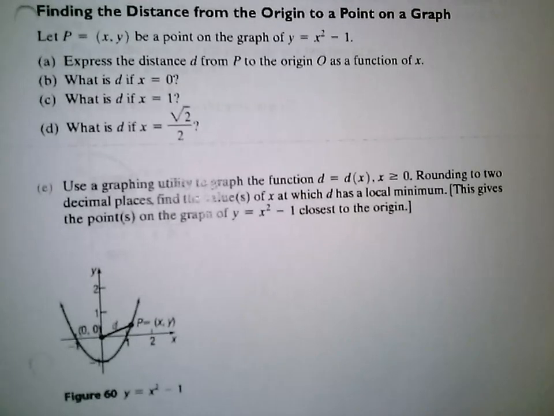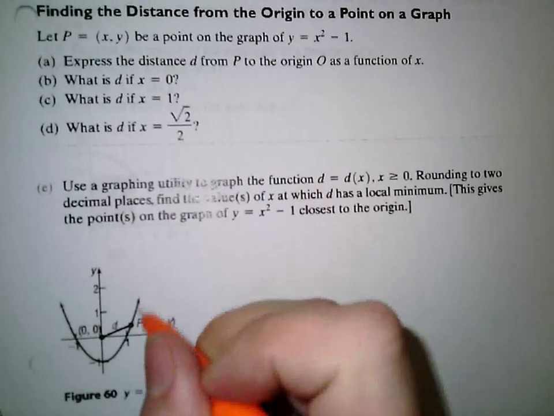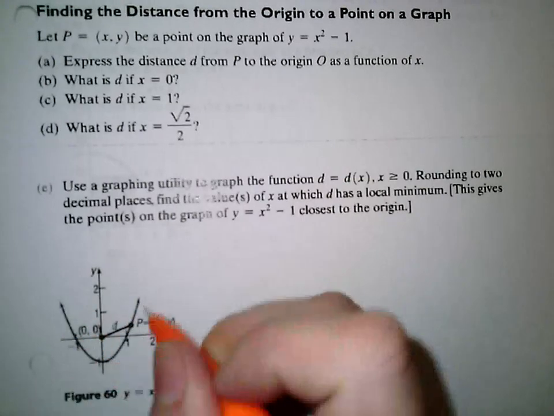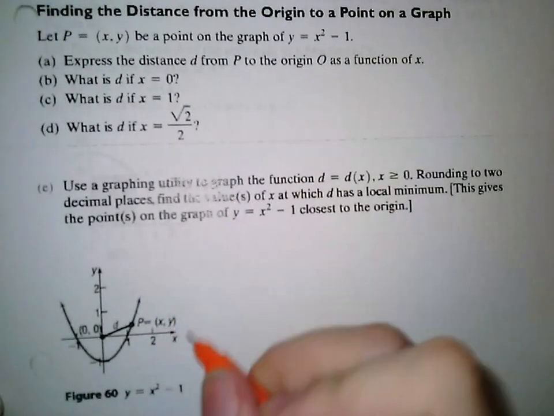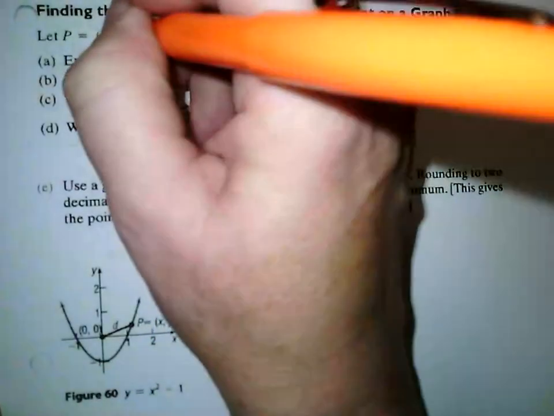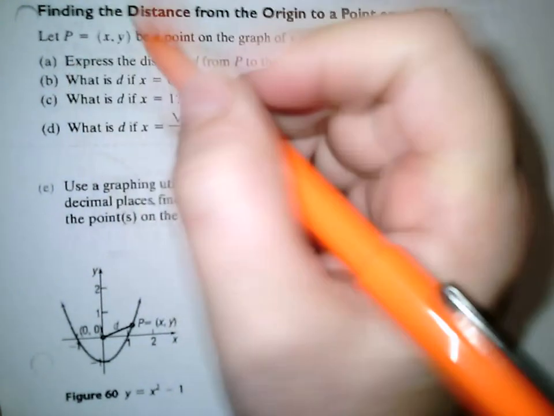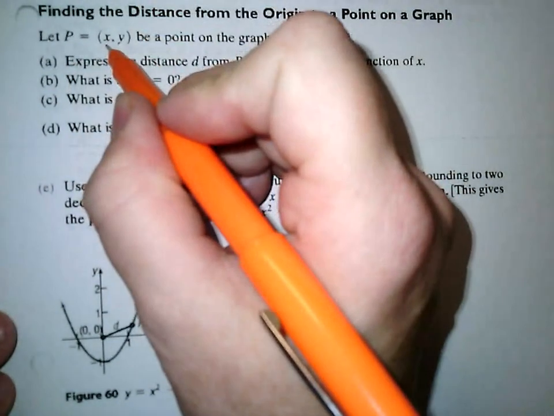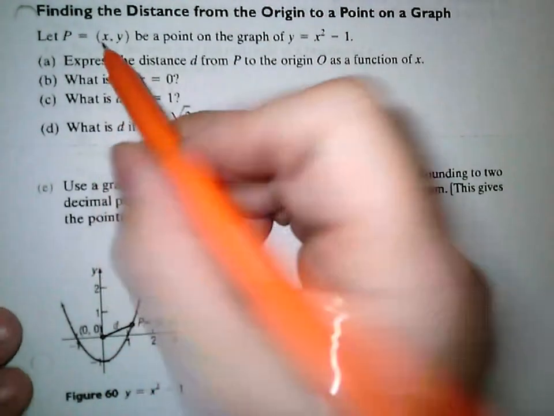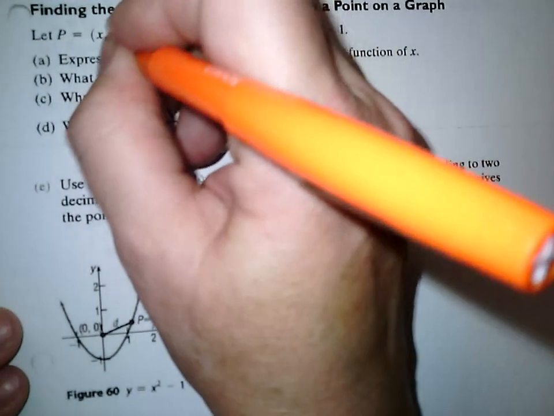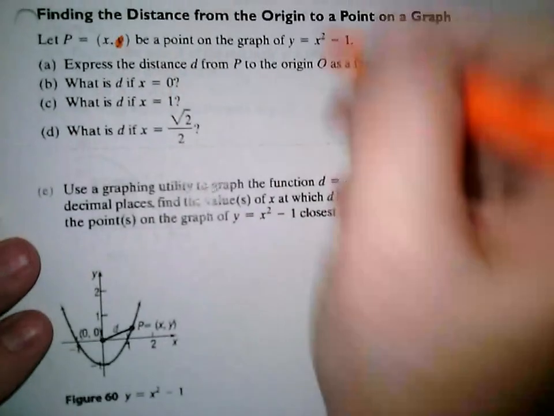It's specifically the ordered pair that would be along the curve y equals x squared minus 1. The x coordinate can be anything, because the domain of the function is all real numbers.